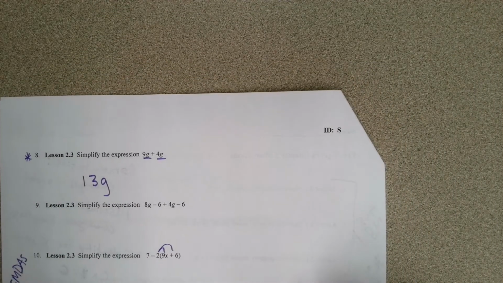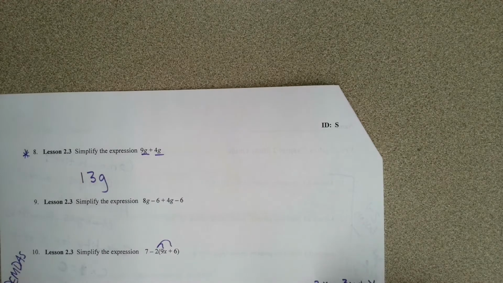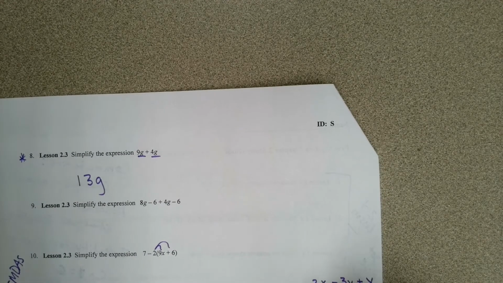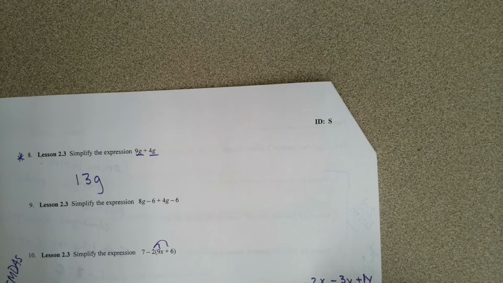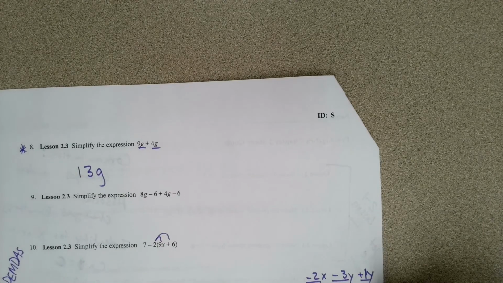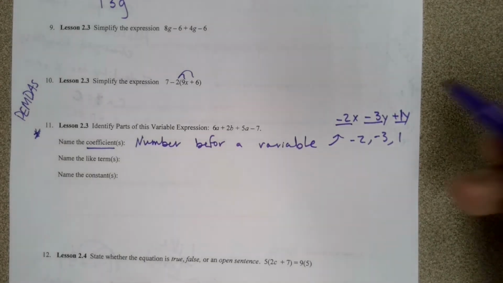Real quickly, if it were to look something like negative 2x minus 3y plus y, the coefficients there would be those numbers before. So negative 2, negative 3, and there's an imaginary 1 right here. So for this one, our coefficients would be negative 2, negative 3, and 1. There's an imaginary 1 sitting before that y. Sorry if you couldn't see that there at the bottom. A little off track. Take a look at that, though, for a second.